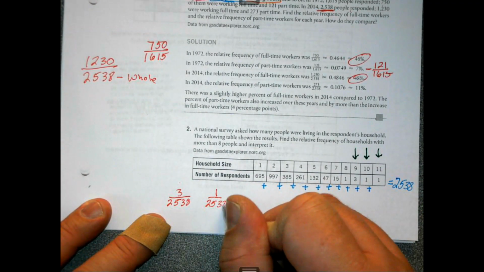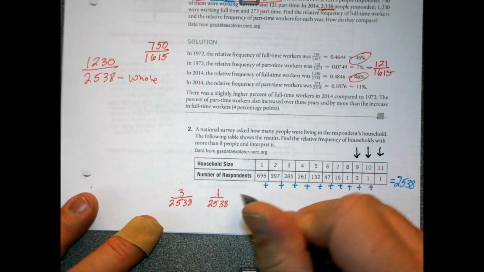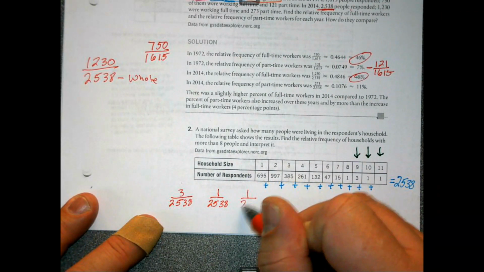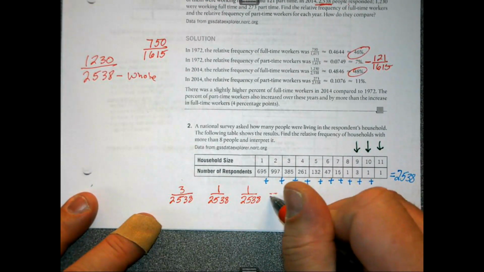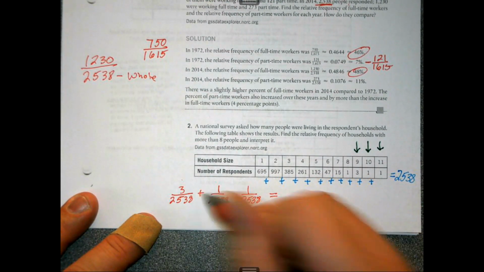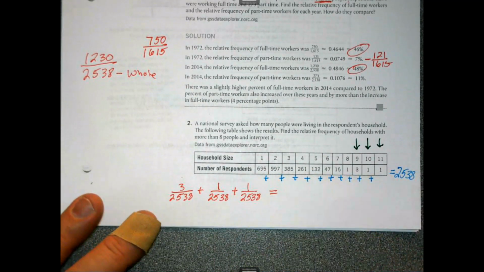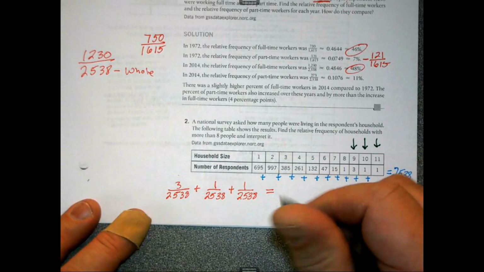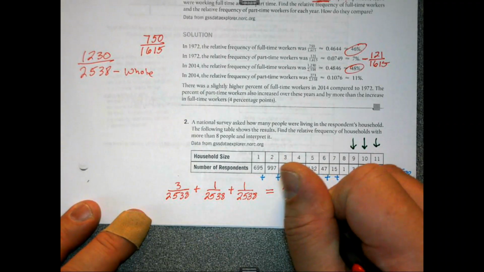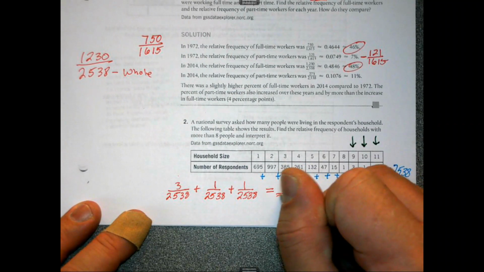Good. And my part to whole for 11? What am I going to do with these 3 fractions? Throw them in the trash. I'm going to add them together. Okay. So that gives me 5 out of 2538.